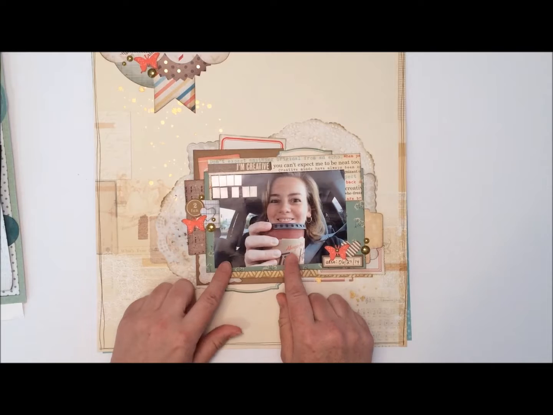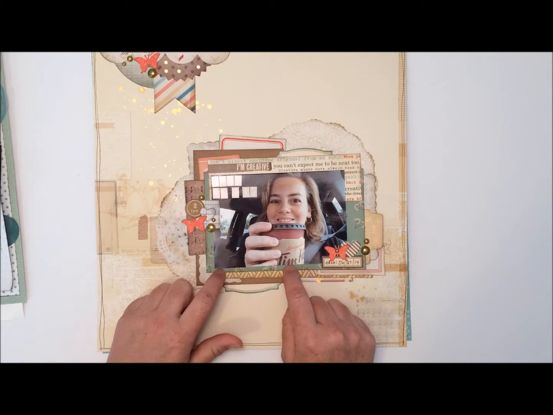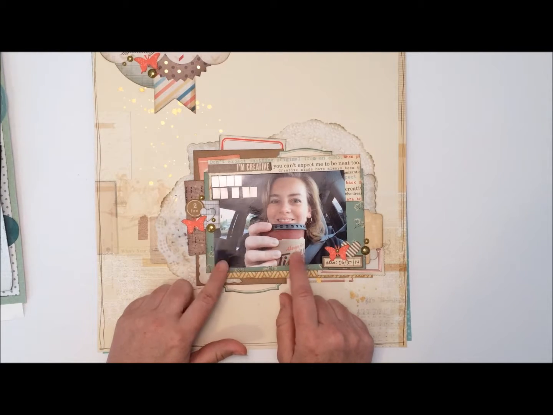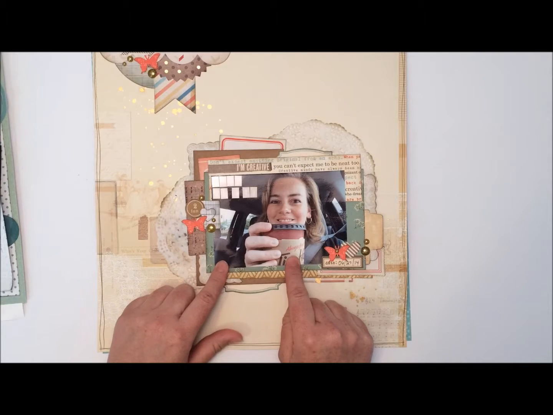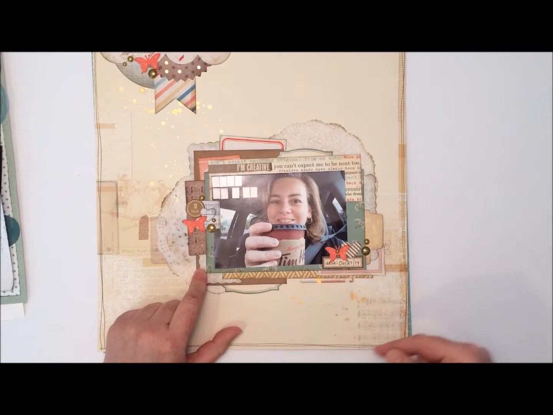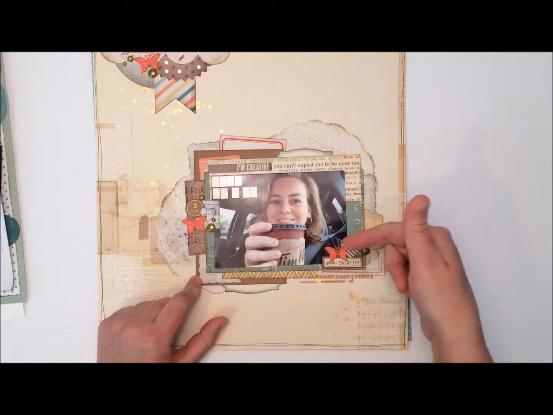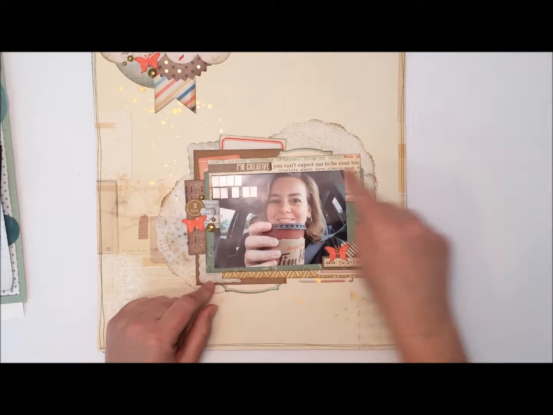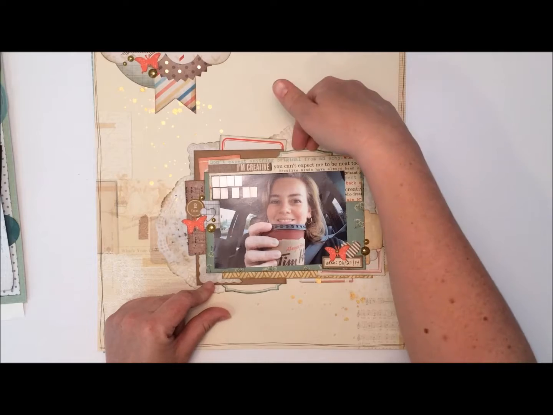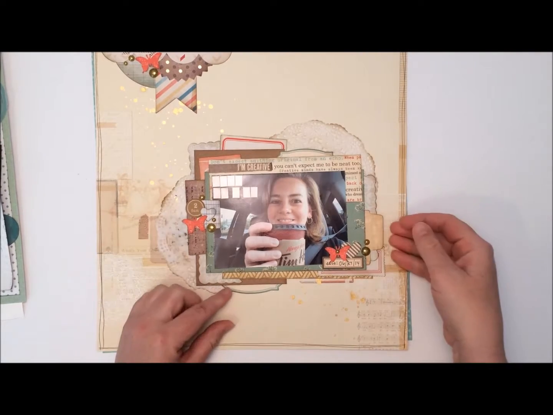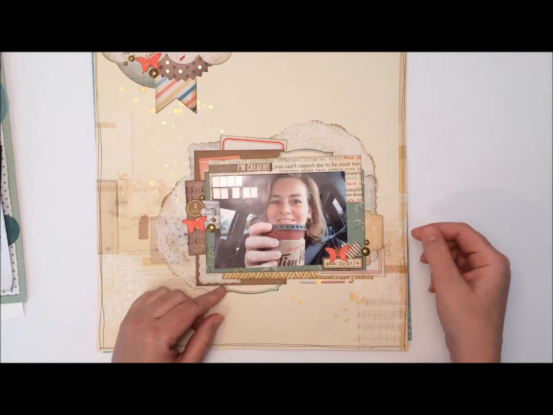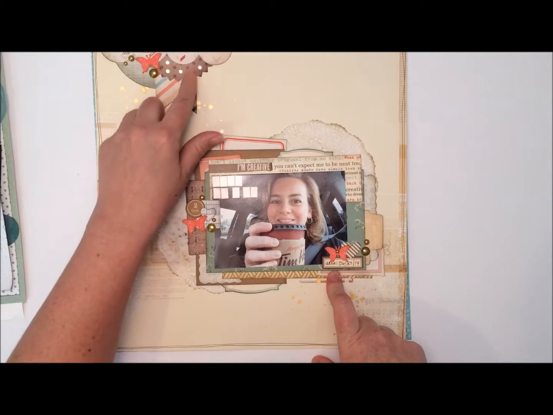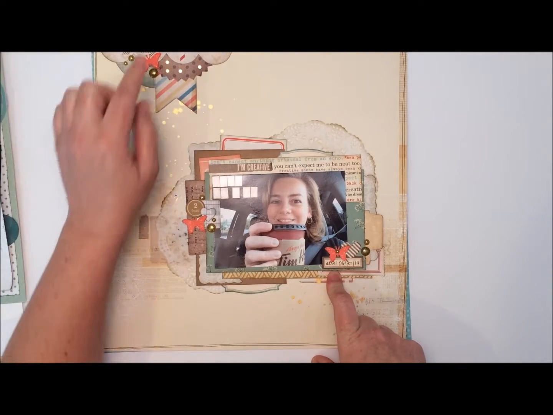Here again, I've got one photo. I think it's even smaller than a 4x6. I think this might be 3.5 by 5. But what I've done here to emphasize it is put all these other layers underneath it. There's lots and lots of different layers. I've got label stickers tucked in, lots of different pieces from an ephemera pack.